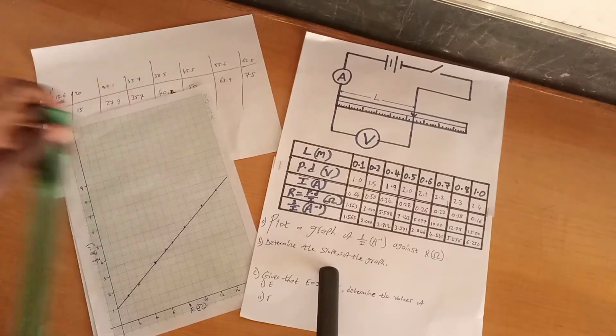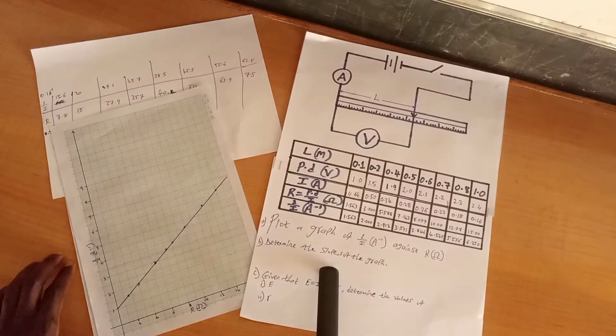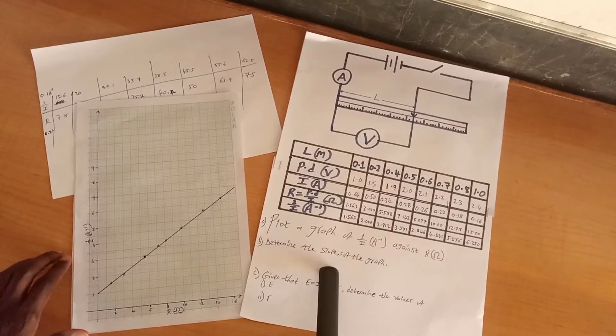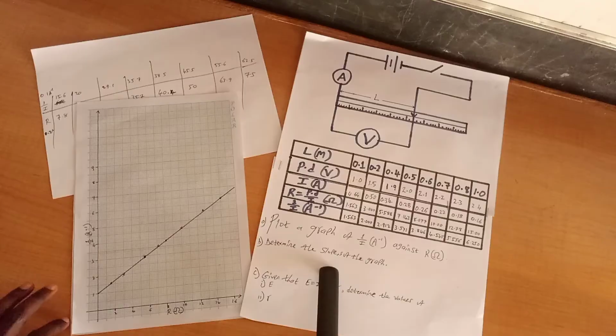So we have our line of best fit, dear viewers. That is a graph of reciprocal of current against the resistance. Then we are told to find the slope of the graph.